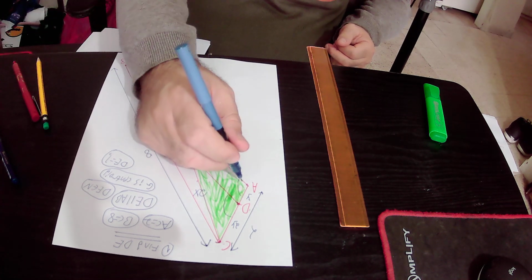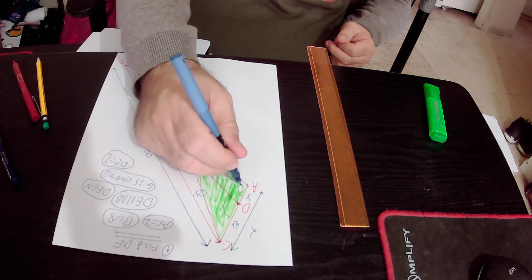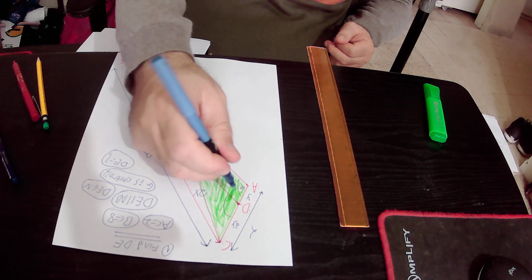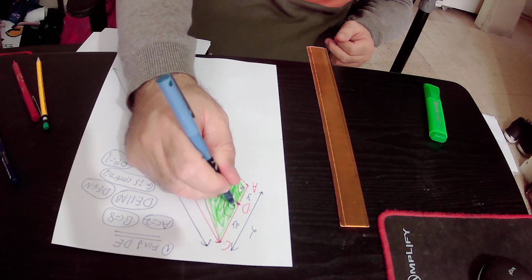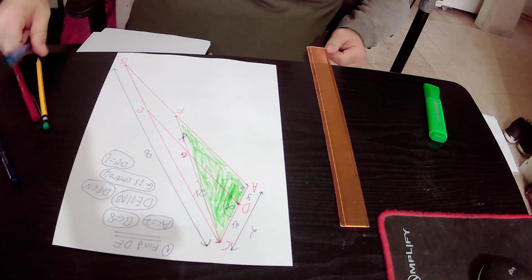Therefore, if this angle is alpha, then this angle will also be equal to alpha. So I will write it down.